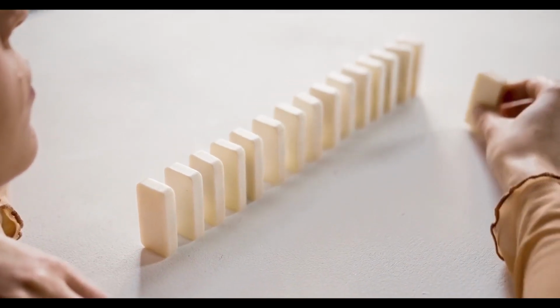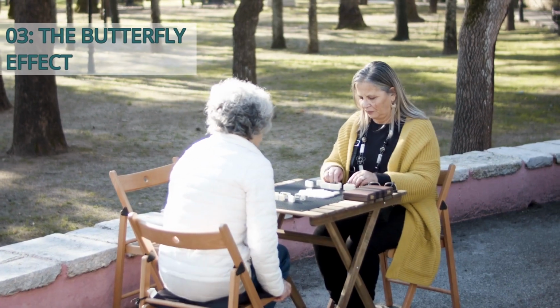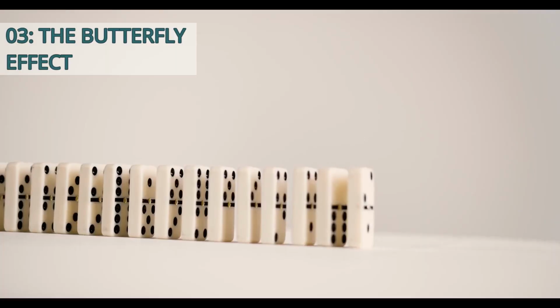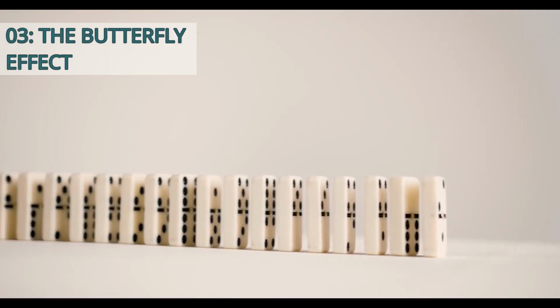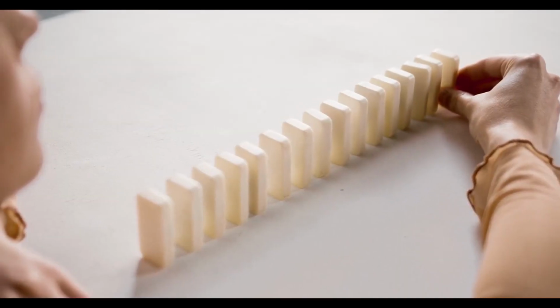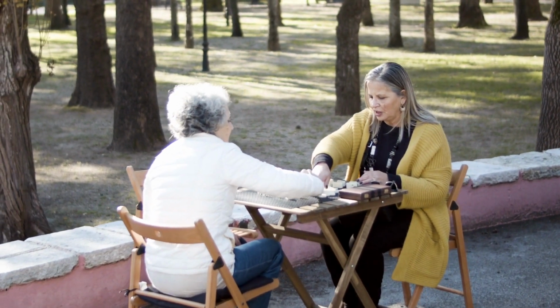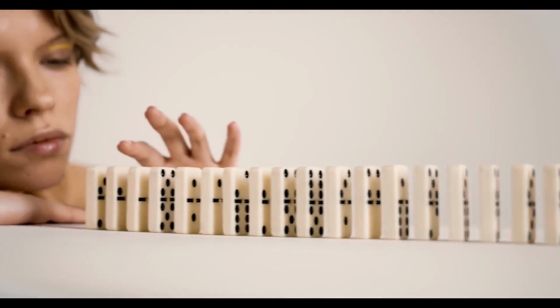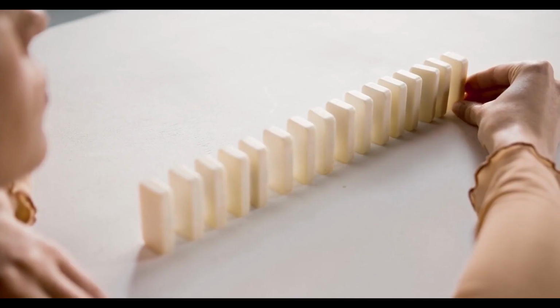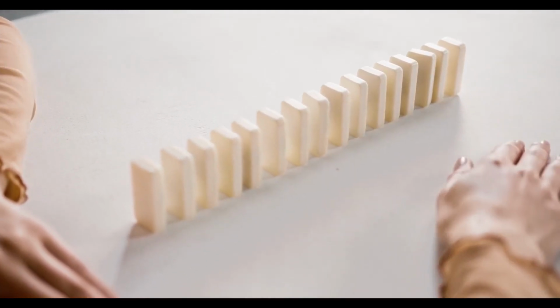Number 3. The butterfly effect. The chronology protection conjecture, proposed by physicist Stephen Hawking, states that the laws of physics prevent time travel from occurring. Hawking argued that if time travel was possible, it would create inconsistencies and contradictions in the fabric of reality. This hypothesis aligns with the idea that the past cannot be changed.